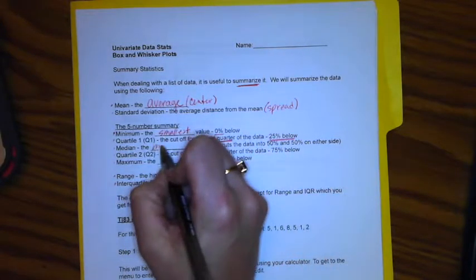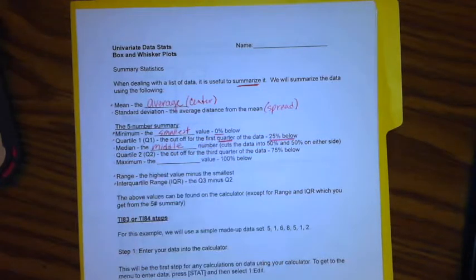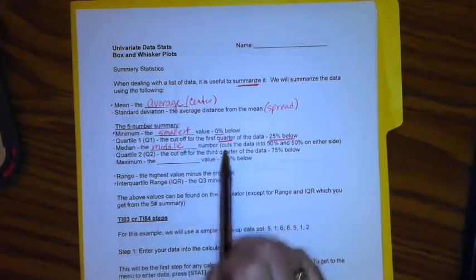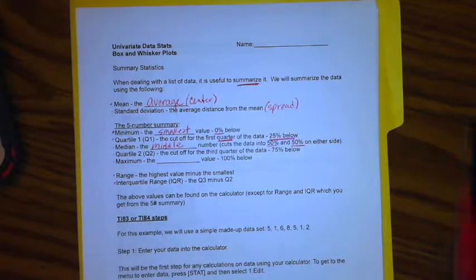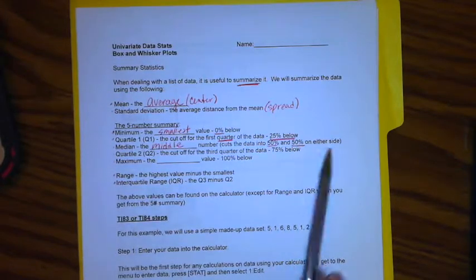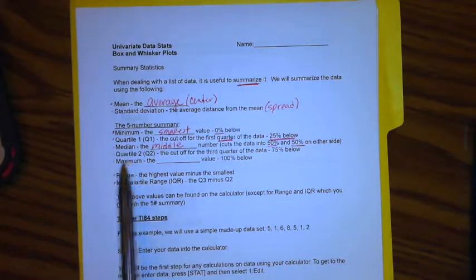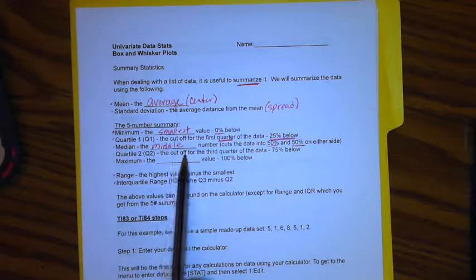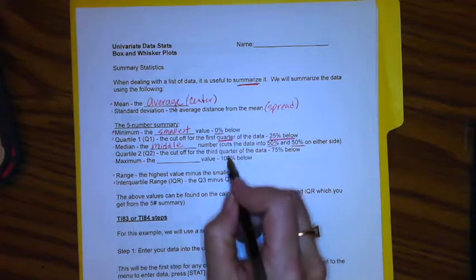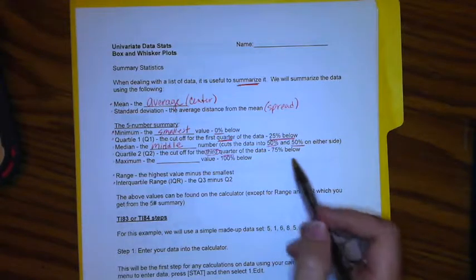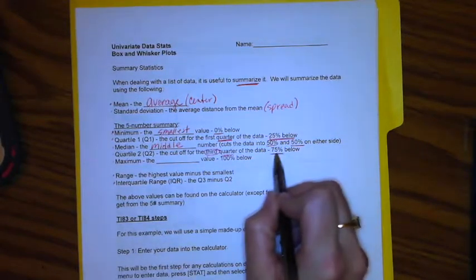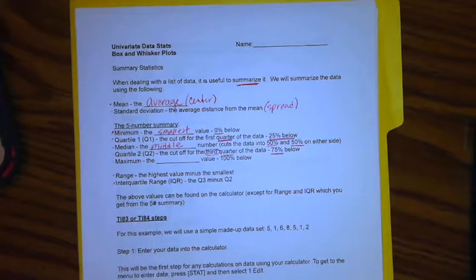The median is quite literally the number in the middle. The median cuts the data into 50 and 50 halves, so 50% below, 50% above. Quartile 3, rather, is the value that cuts off the third quarter. If you have 3 quarters, that's 75 cents, right? What that means is 75% of the data is below that number.